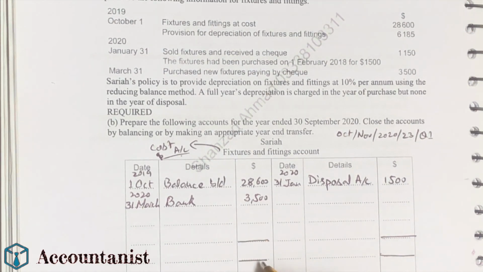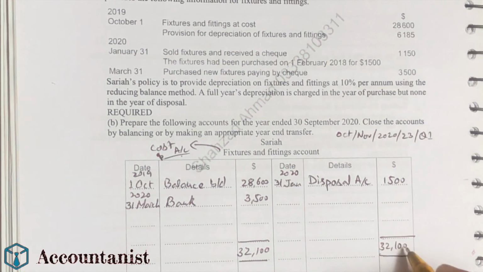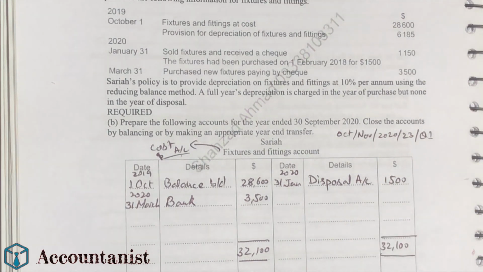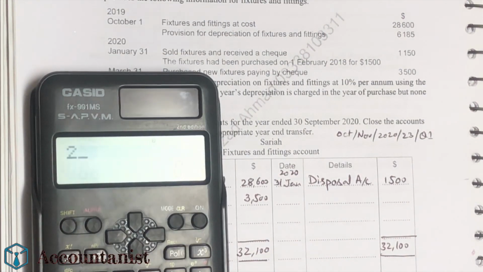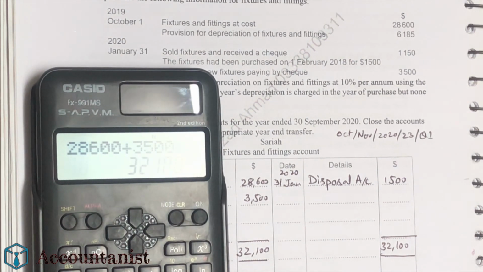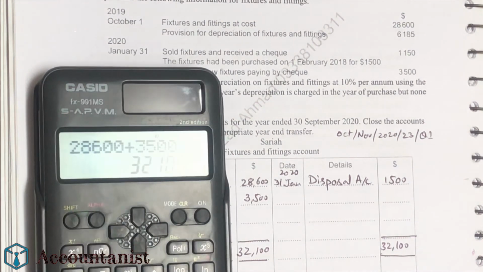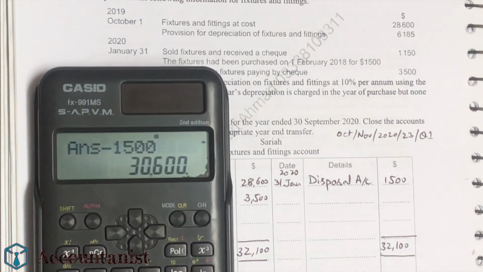This side has the bigger value. 28,600 plus 3,500 gives 32,100, and then I deduct 1500 from this value to get the balance.